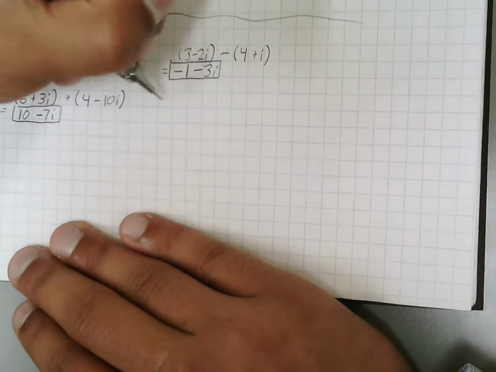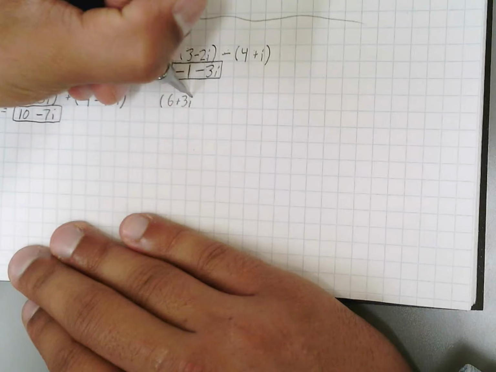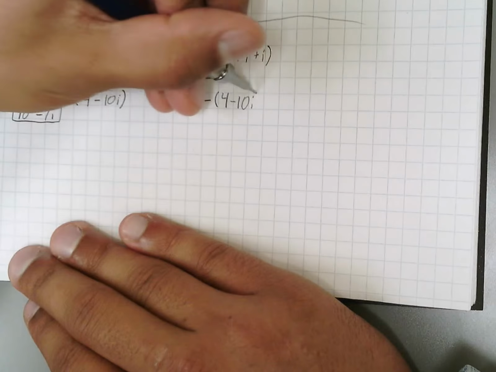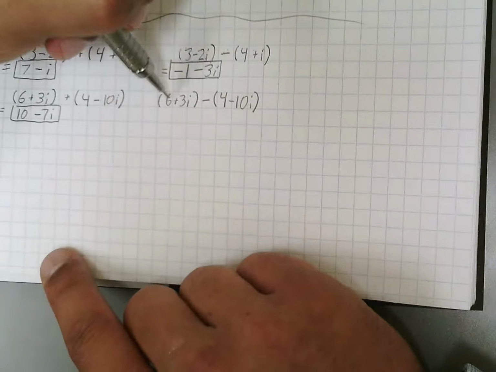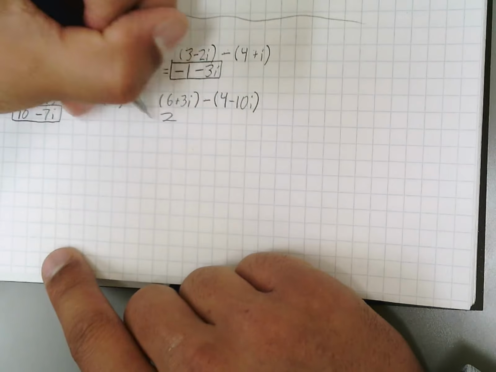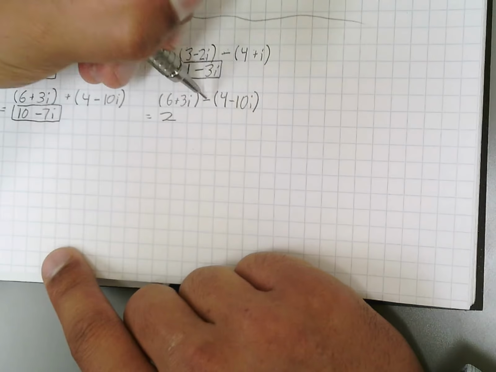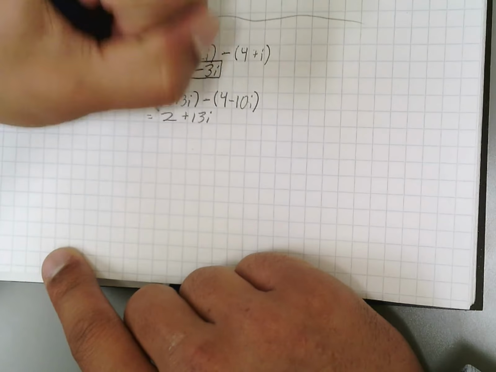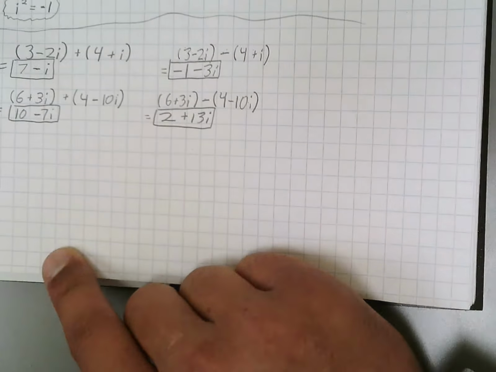Okay, let's do this other one. 6 plus 3i minus 4 minus 10i. So let's subtract these two complex numbers. 6 minus 4 is 2. 3i minus negative 10i is 13i. Okay?